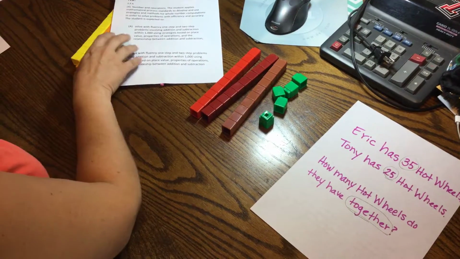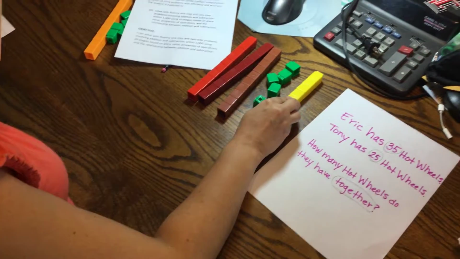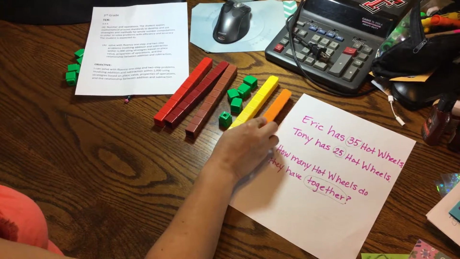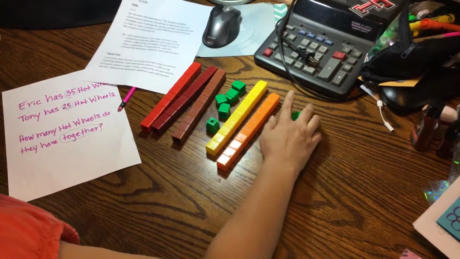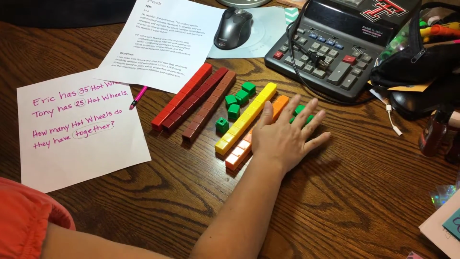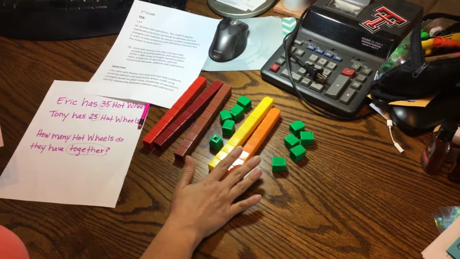And now we're going to show what Tony has. Tony has 10, 20, and 5. 1, 2, 3, 4, 5. So how many Hot Wheels do they have together?